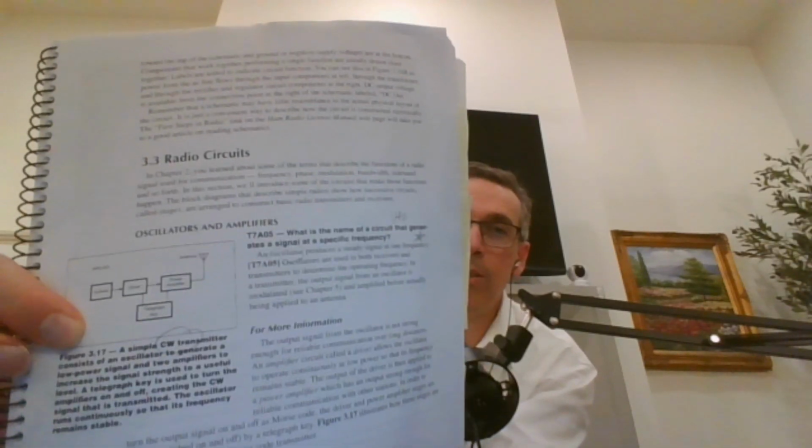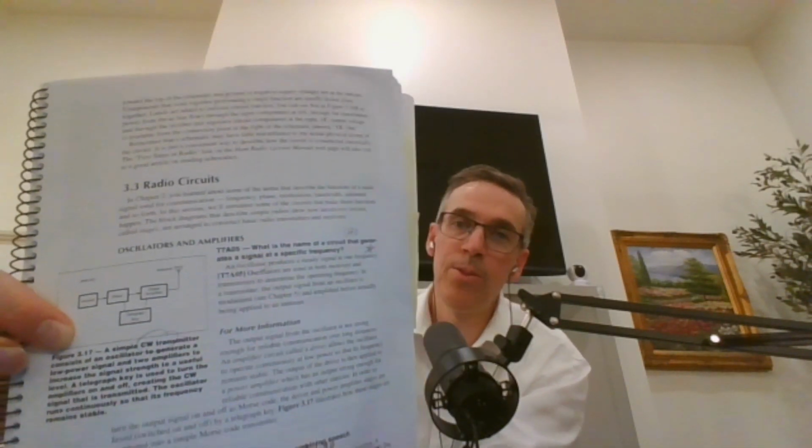All right, so let's go into 317, oscillators and amplifiers. Okay, so figure 317 is a simple diagram of a CW transmitter. So CW stands for carrier wave, also known as Morse code. So what Morse code does is it's a dot or a dash. It's the length of the tone. Like that. So that's long, and then short would be like that.